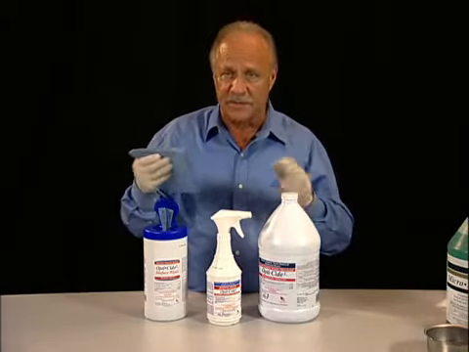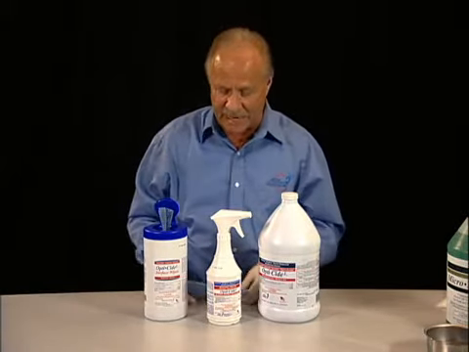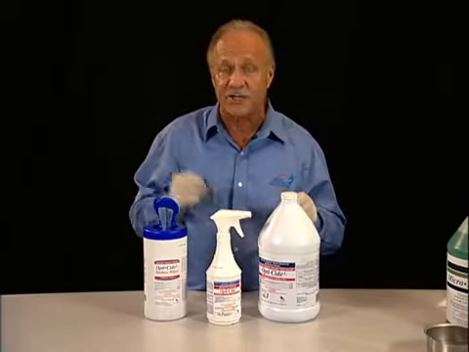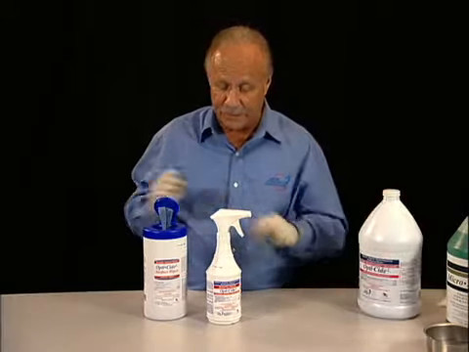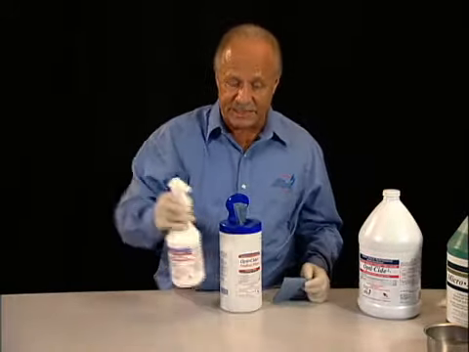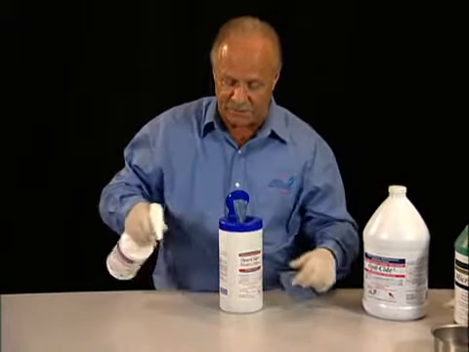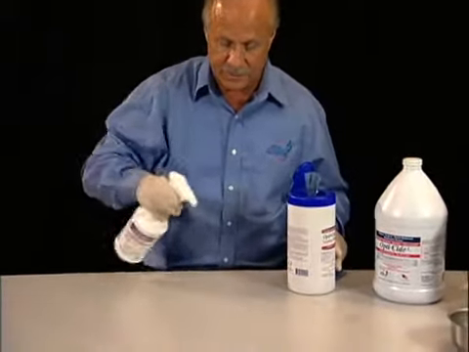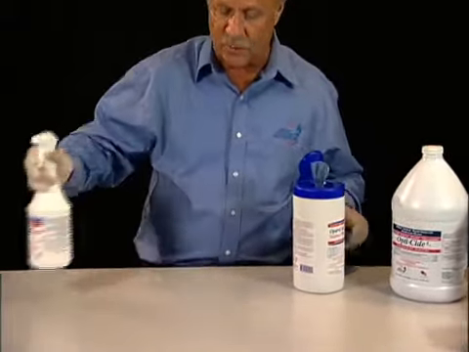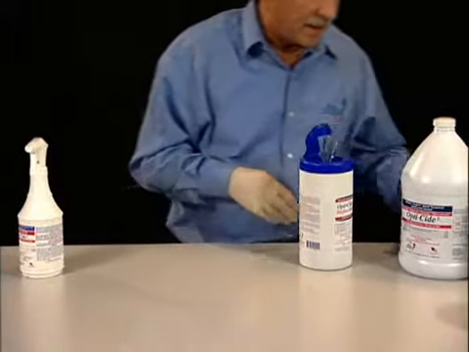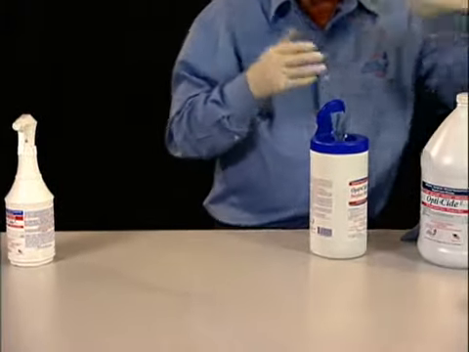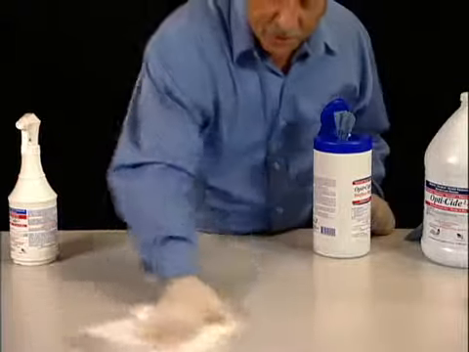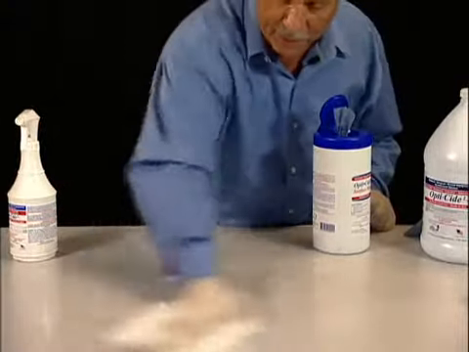To use the product is very simple. To use the product as a surface cleaner disinfectant, you actually have two choices. You can use the product as a spray disinfectant by simply spraying down surfaces, getting the surface nice and wet, taking a clean towel or rag, and simply wiping the surface off to remove any visible debris or bodily fluids.